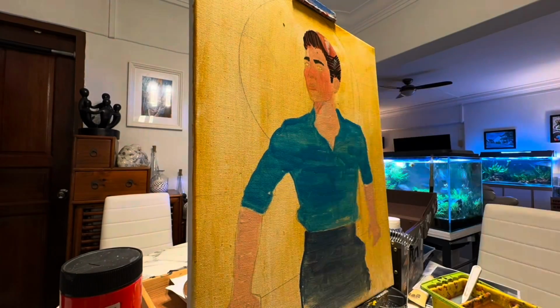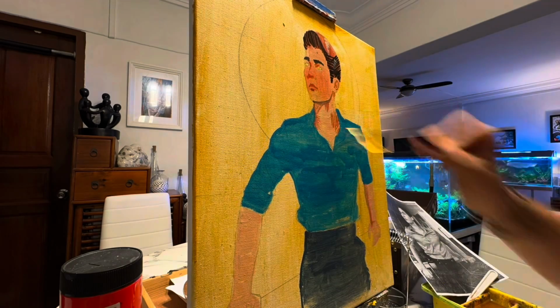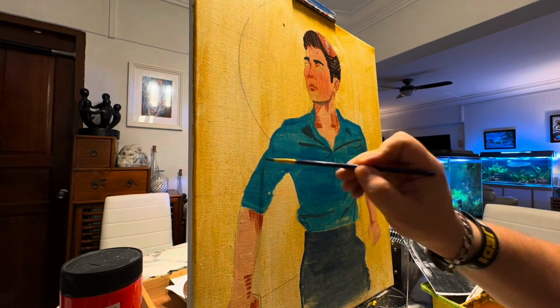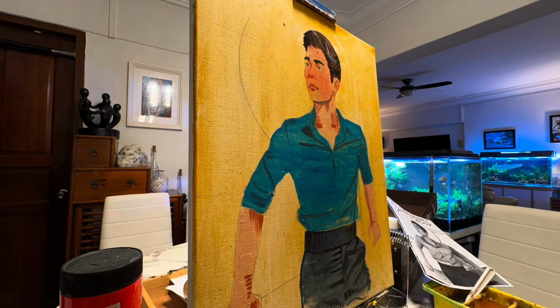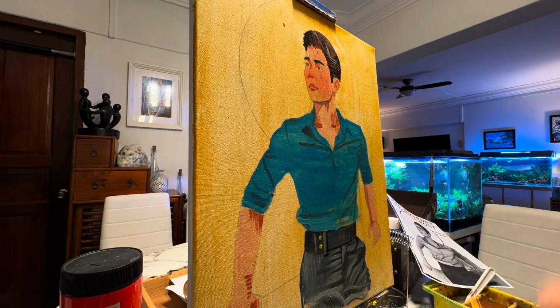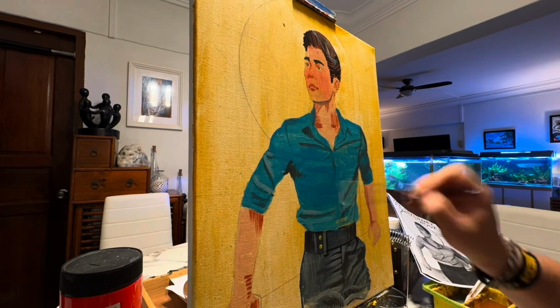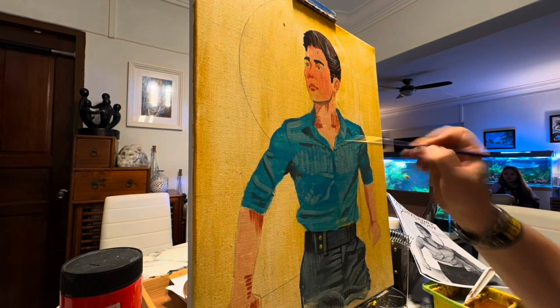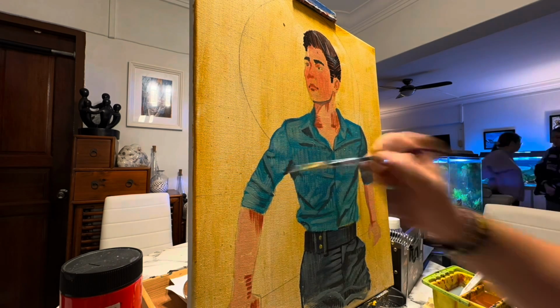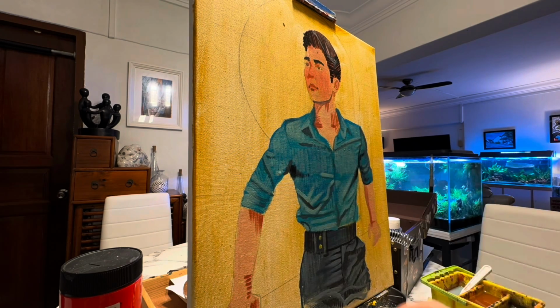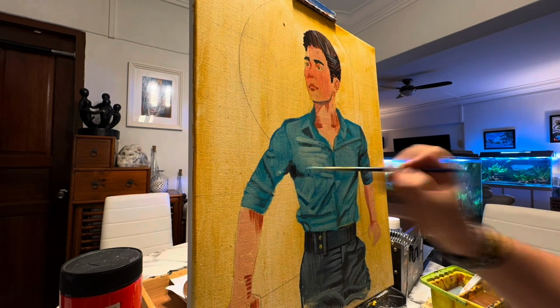Next, begin adding shadows to your illustration to create depth and dimensionality. Identify the light source in your composition and determine where shadows would naturally fall on the figures. Use darker shades of the base color. You just have to add their complementary color to paint in the shadows, gradually building up the contrast and definition.